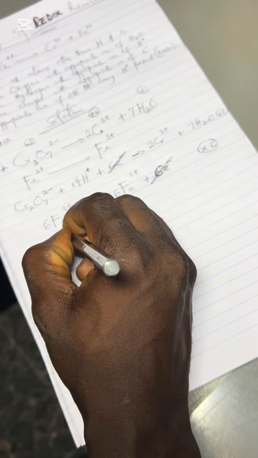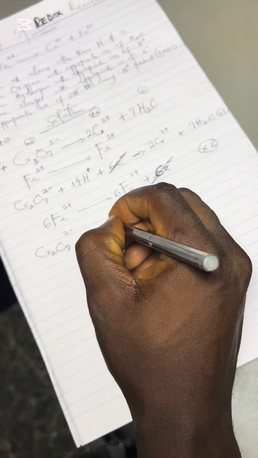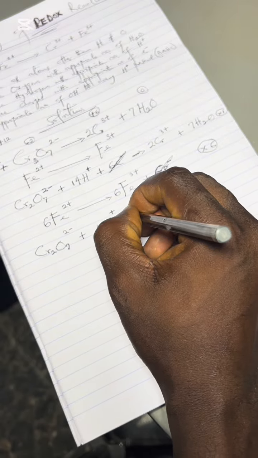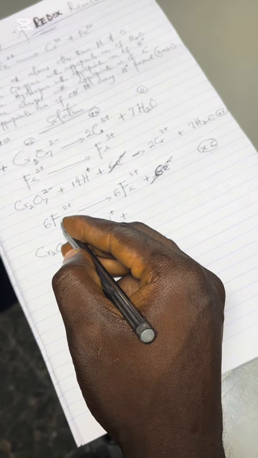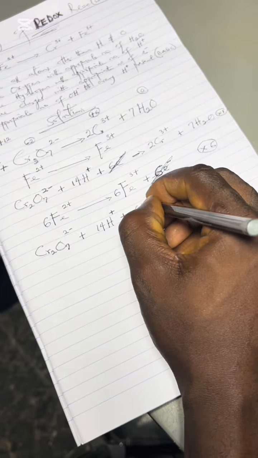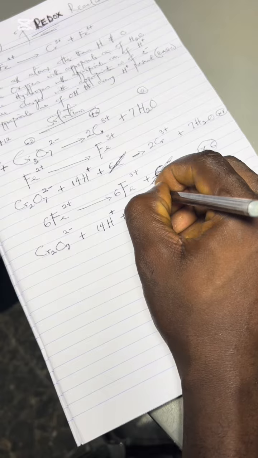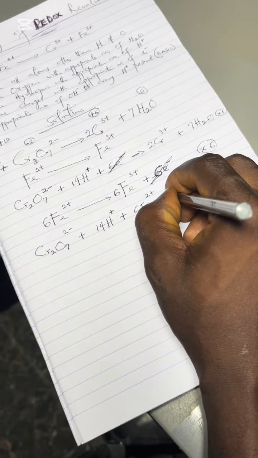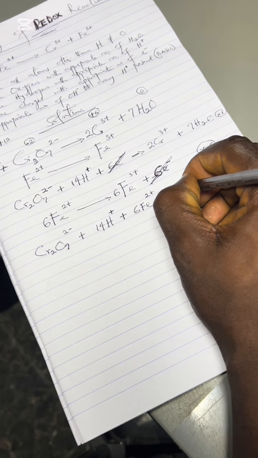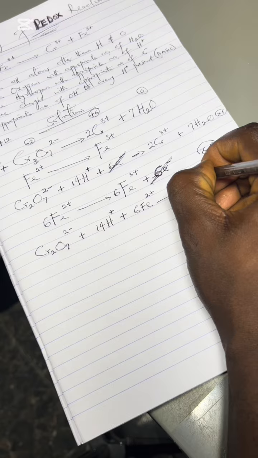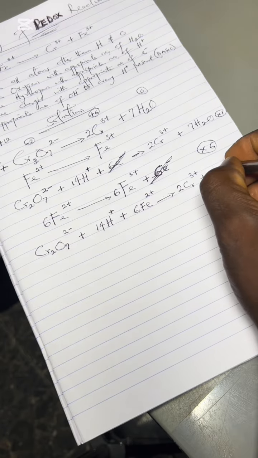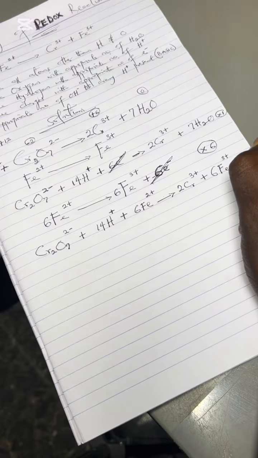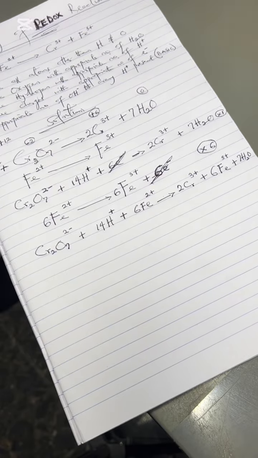Cr2O7 2 minus plus 14H plus, and we have this at the reactant side of the second equation. We are combining the two equations. Plus 6Fe2 plus, we have written everything at the reactant side of the two equations. So we are going to the product side now to give 2Cr3 plus 6Fe3 plus 7H2O. Equation is balanced now.